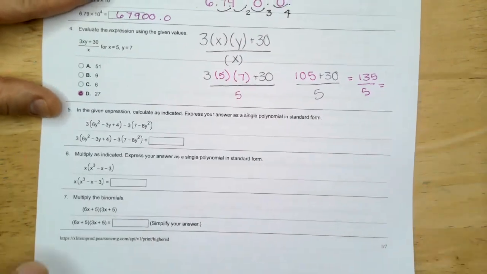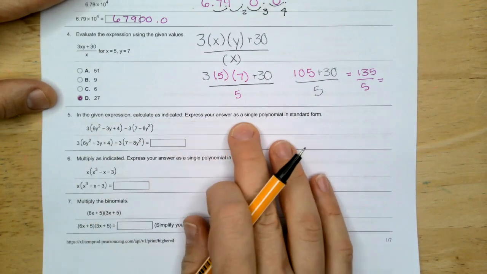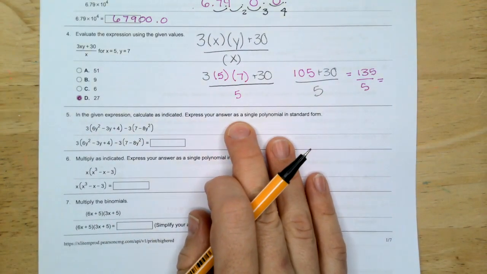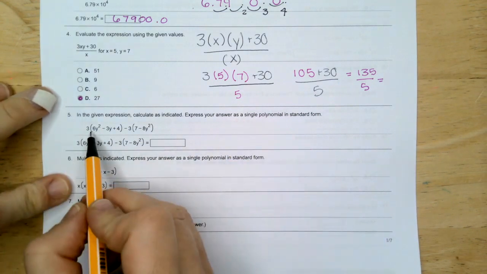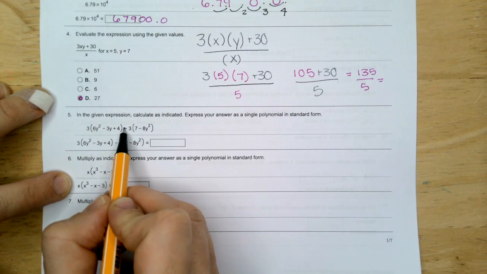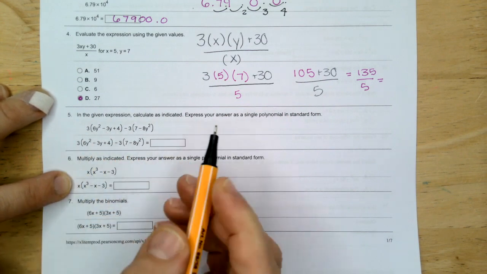Okay. Perform the given expression as indicated, and express the answer as a single polynomial in standard form. Standard form, remember, means that we're going to go y squared, and then we're going to go y to the first, and then we're going to go with our constant. Okay, so it has to be in descending order.